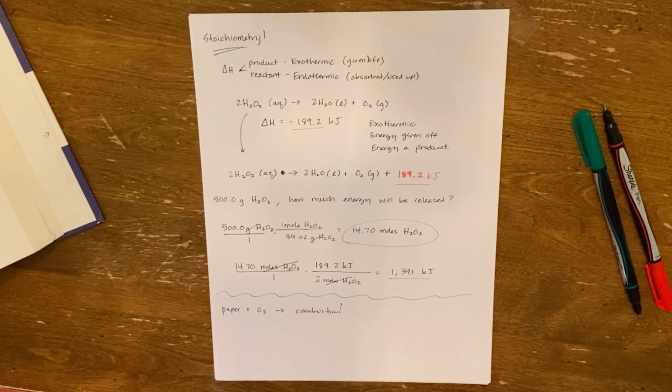But if we add heat from like a lit match or a lighter, all the molecules start moving faster, and those collisions become more and more violent. And those violent collisions actually start breaking the bonds of the paper and the oxygen.